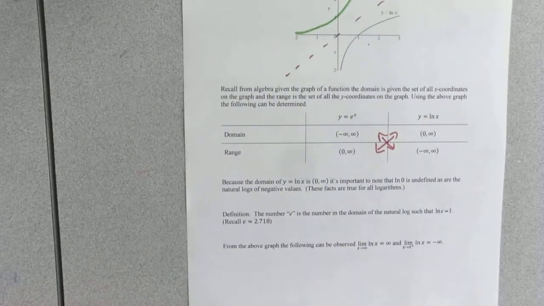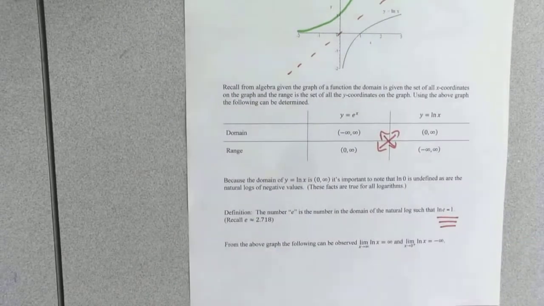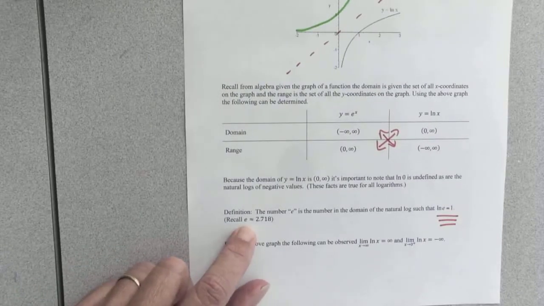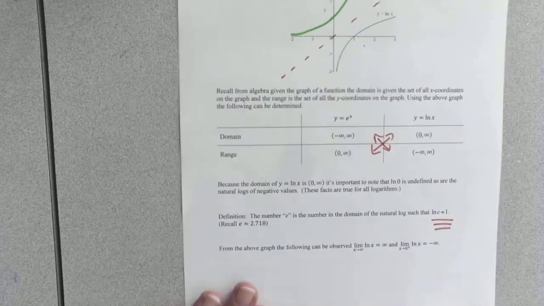Recall the number e. By definition, e is the number in the domain of the natural log function such that the natural log of e is 1. And you really should memorize that. I expect you to know that the natural log of e is 1. And recall, e is a number, it's about 2.718.